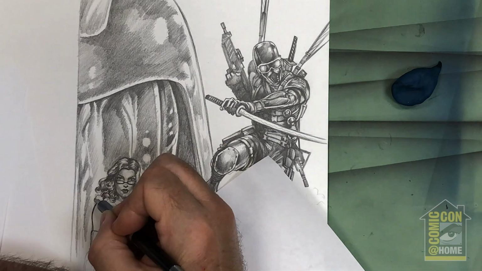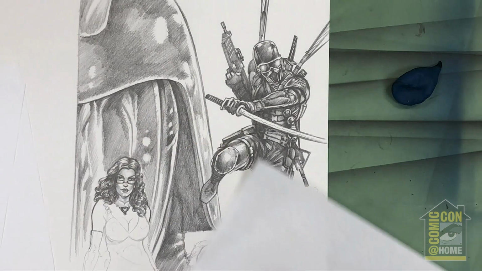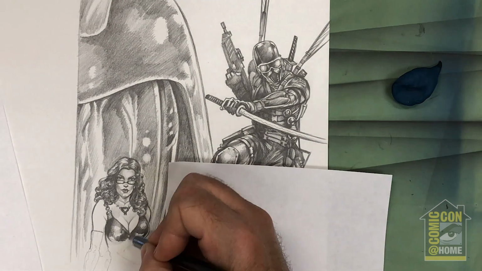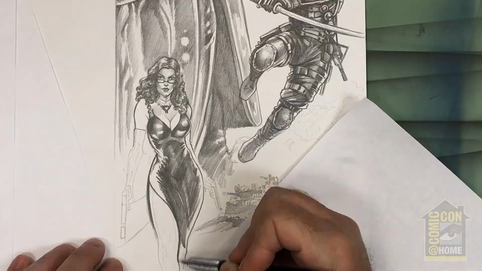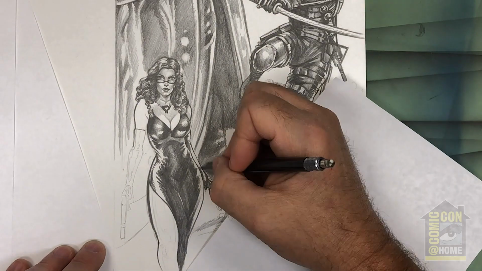And just real quickly knocking in the details. They know that this will be a full color painting once it's complete. And they'll be able to have a pretty good idea of the idea that I have. And then they will get back to me with any changes in the overall illustration.